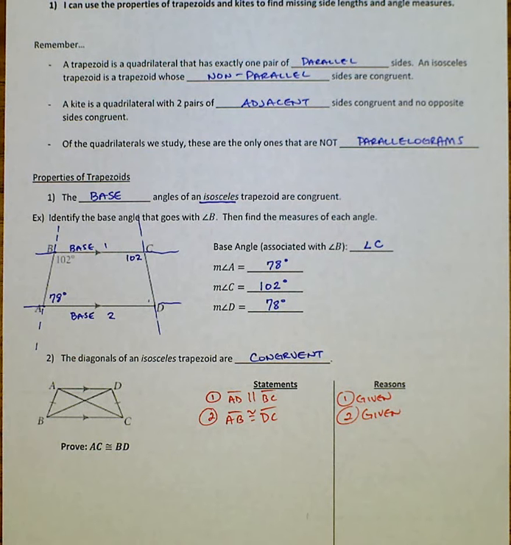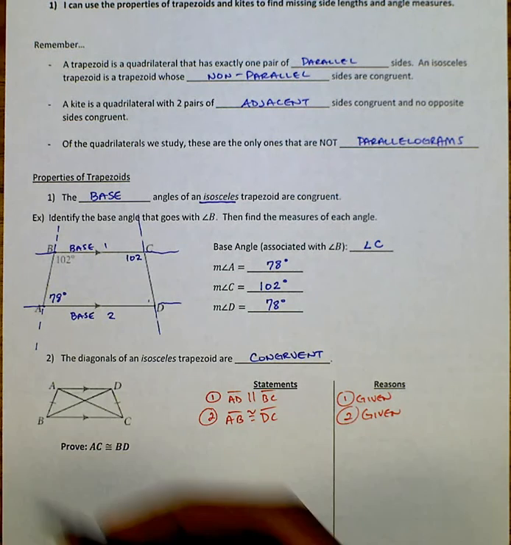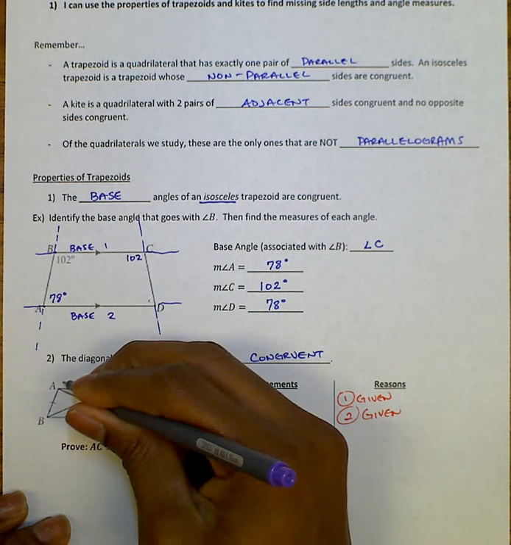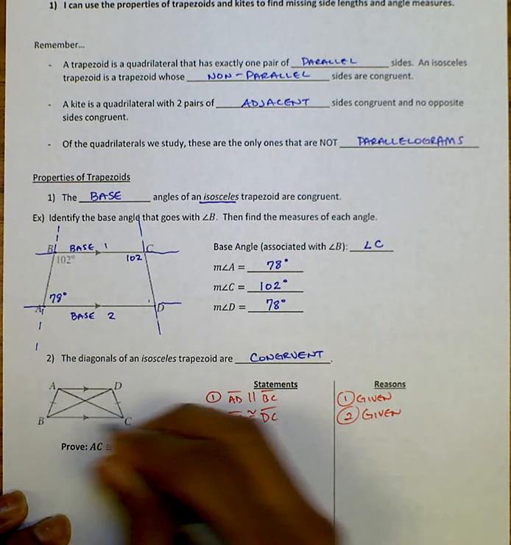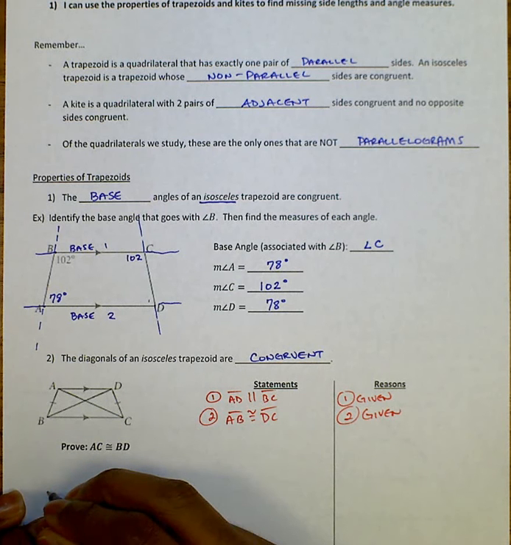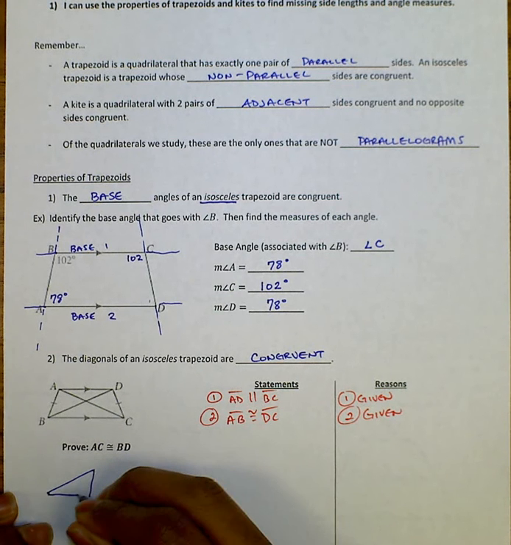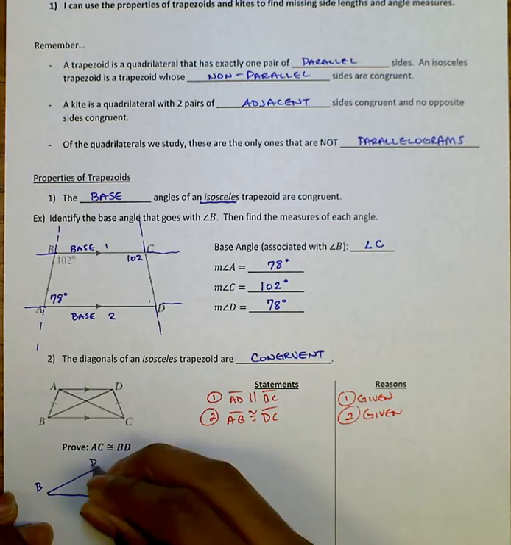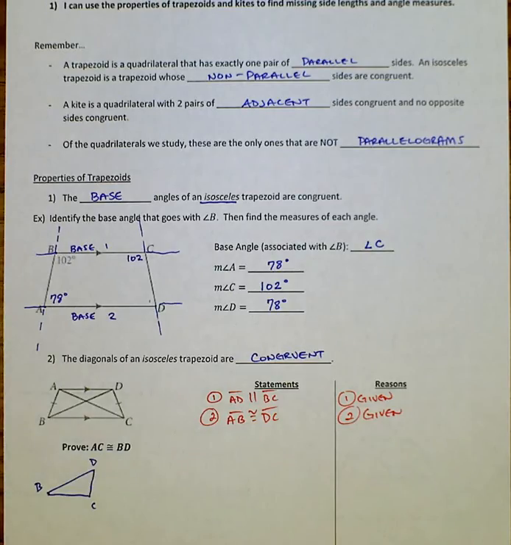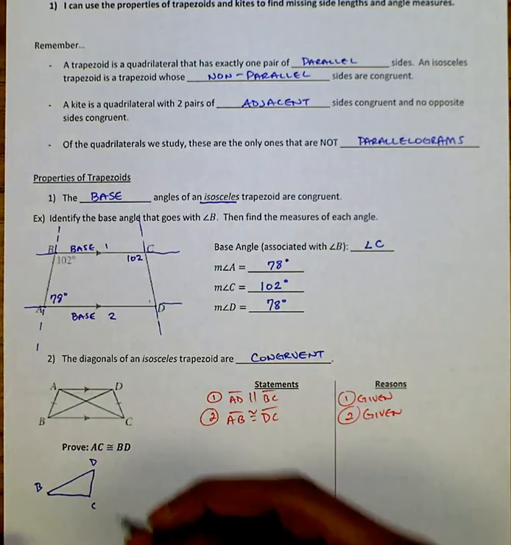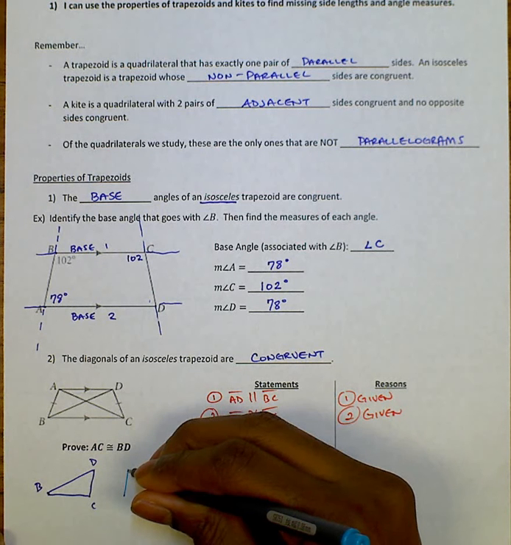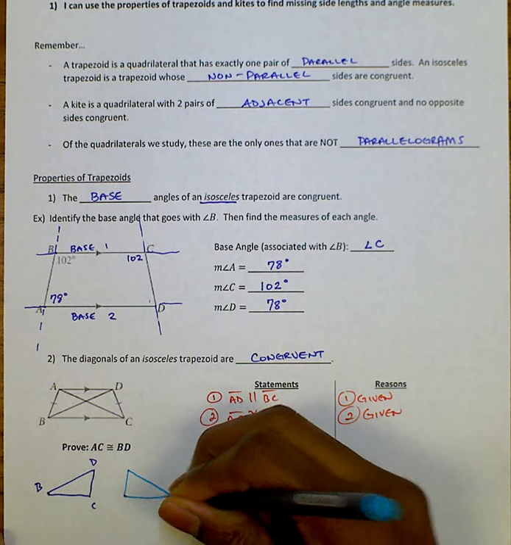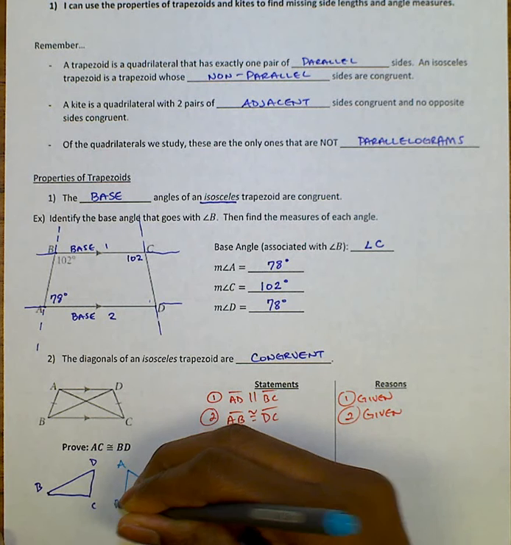And I can do that using these two triangles. So I'm going to redraw them, but I'm going to use BDC and I'm going to use ABC.